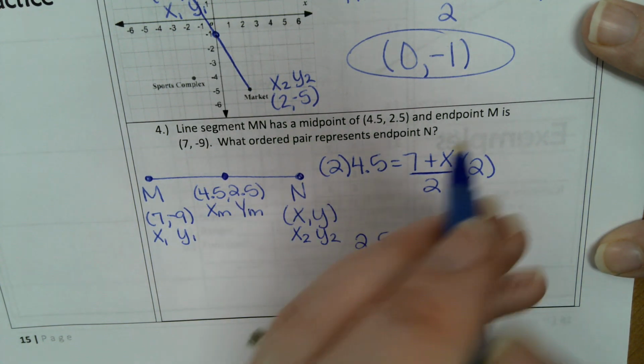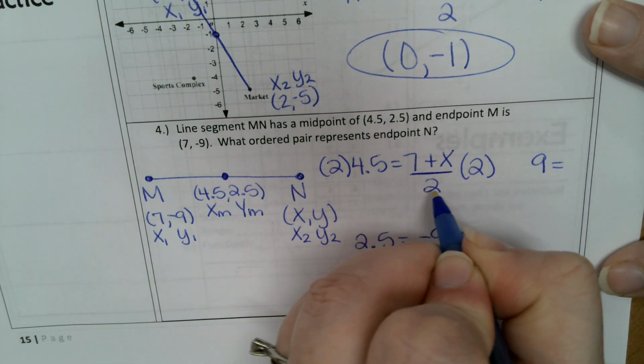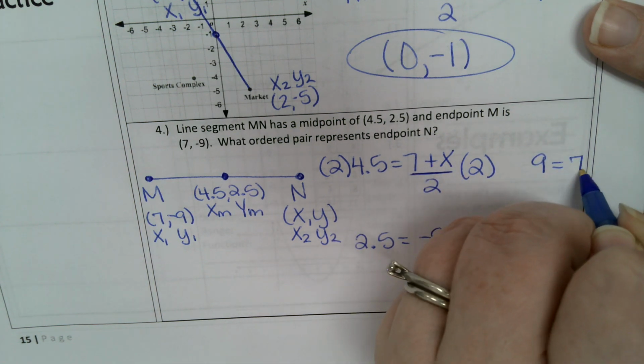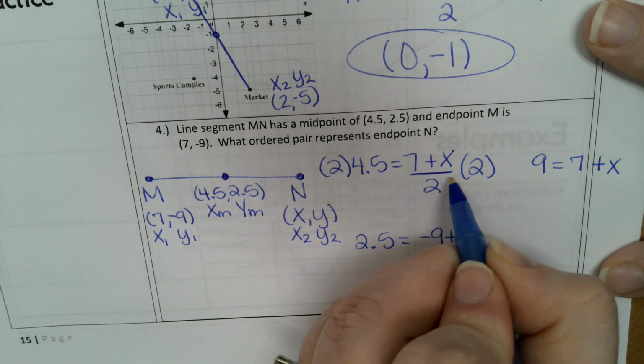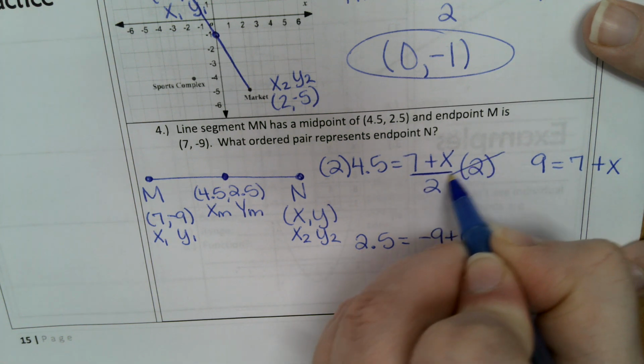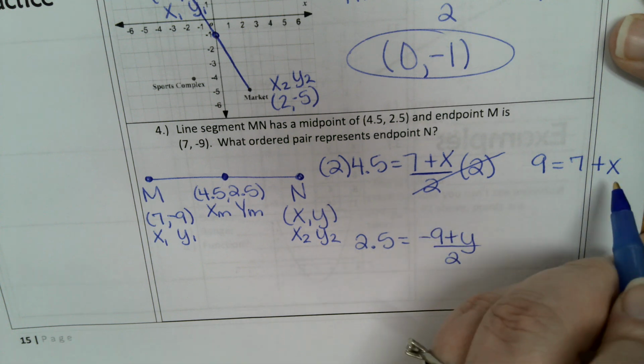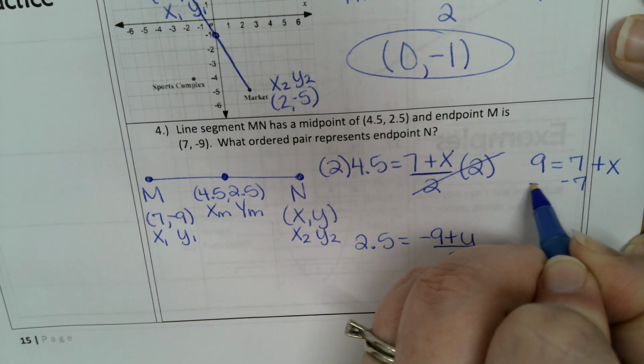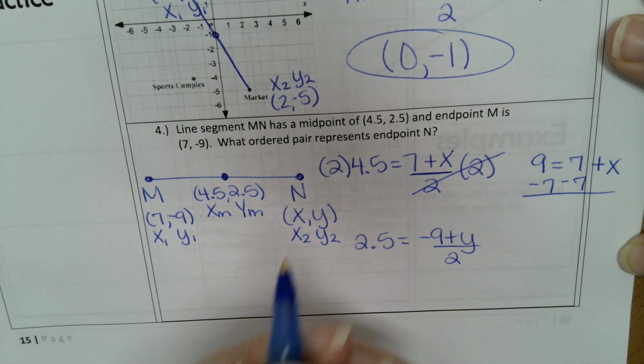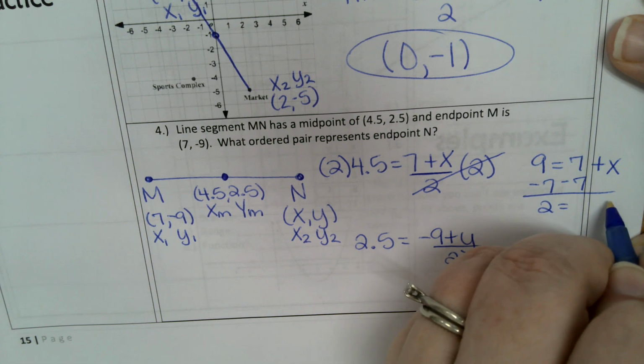4.5 times 2, that's going to be 9. 7 plus x, just bring that on over. And the dividing by 2 and the timesing of 2, since they're inverses, they help cancel out that fraction. And then finish getting x by itself, just subtract. So you multiply and then you add or subtract. Gives me 2.